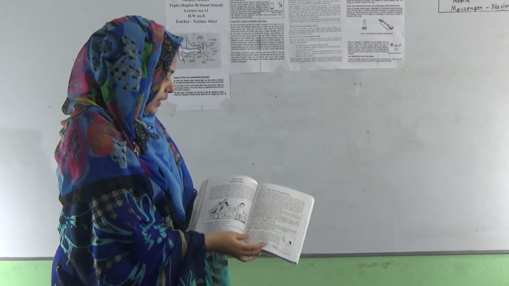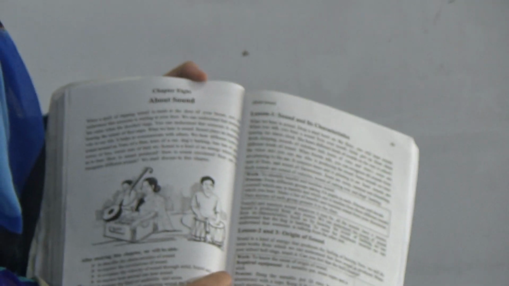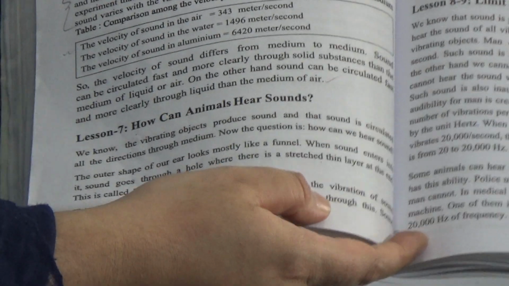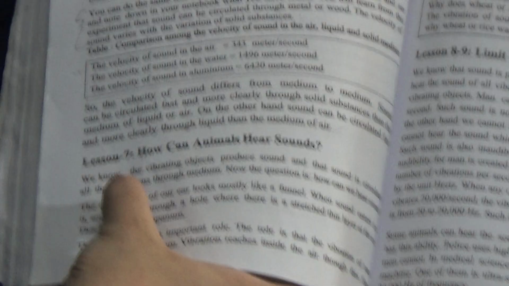And this is chapter 8 about sound. Today we will read from this page. This is page number 92 from lesson 7. So let's start today's class.